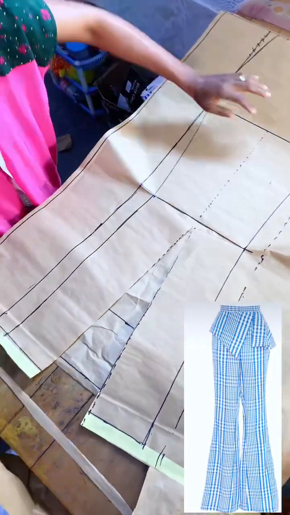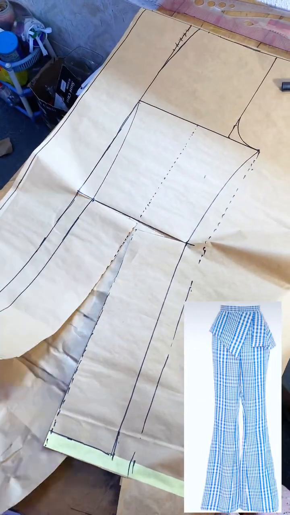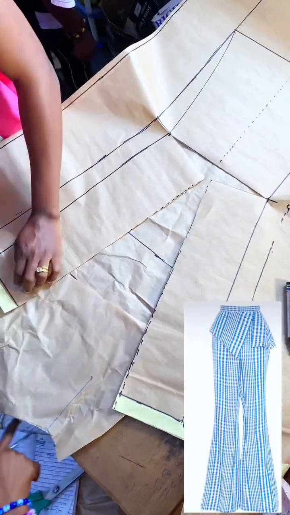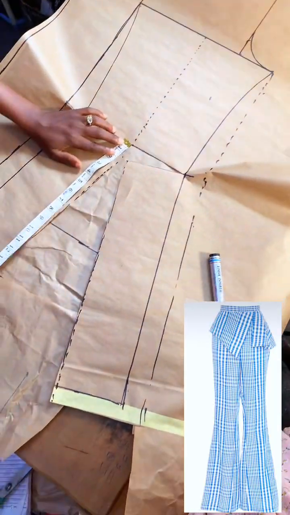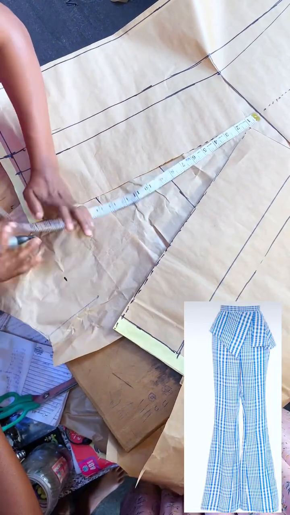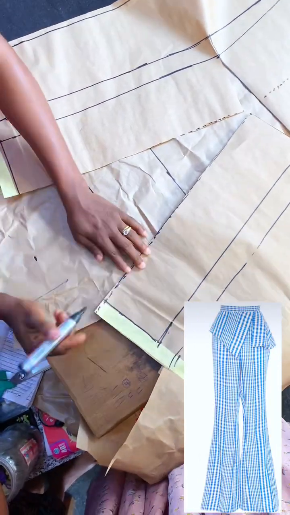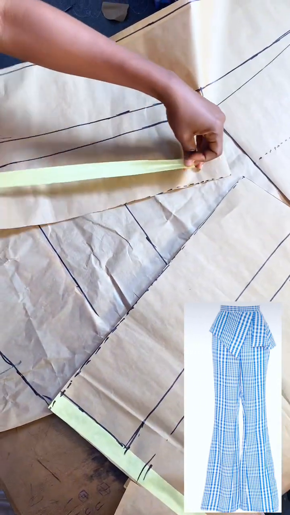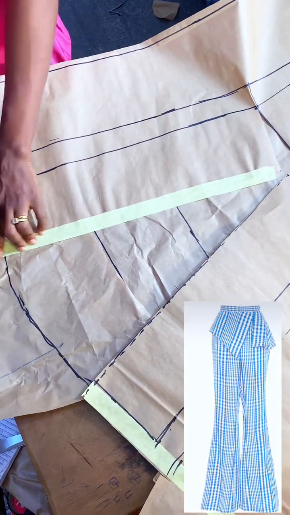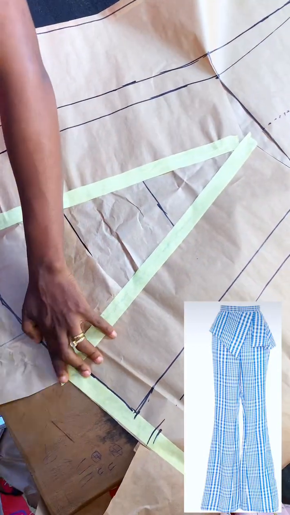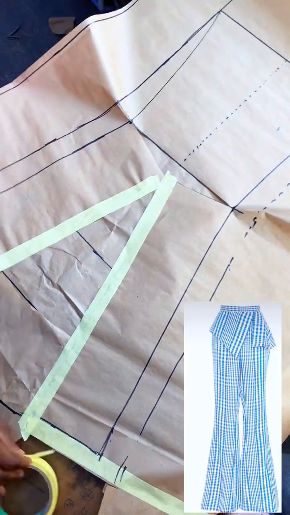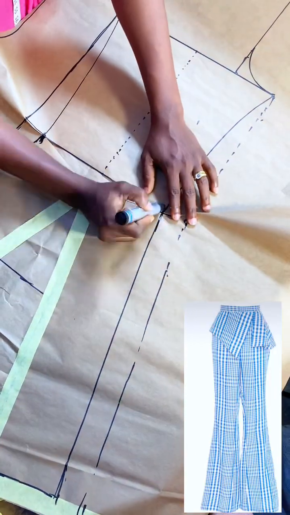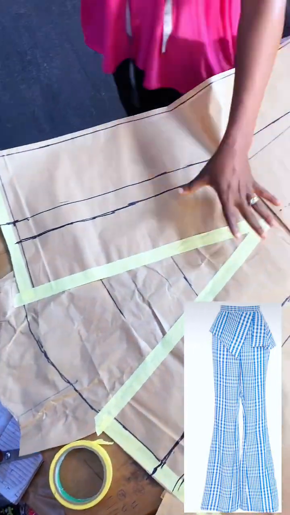This will give you more volume at the down part, and it's going to look very neat. So you retake your measurement for what you have at the side and you mark it at the middle point, then you join them together. You can spread it as you like. This is how it's going to look like. It's going to be pencil at the upper part and free at the down part.